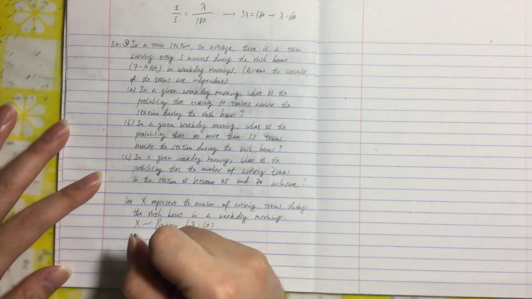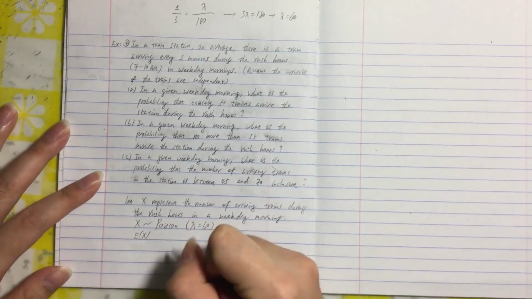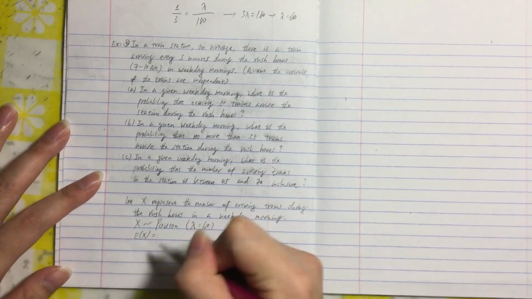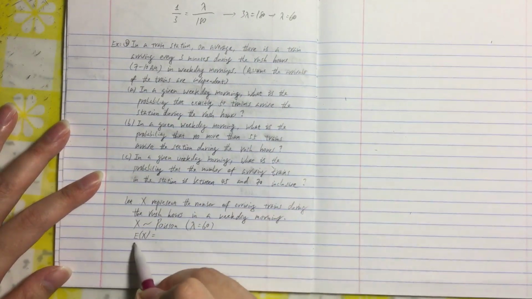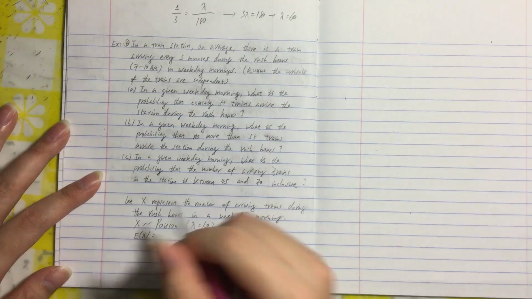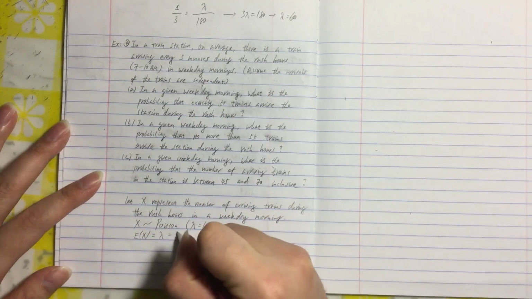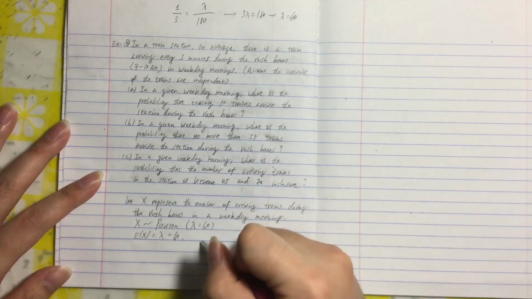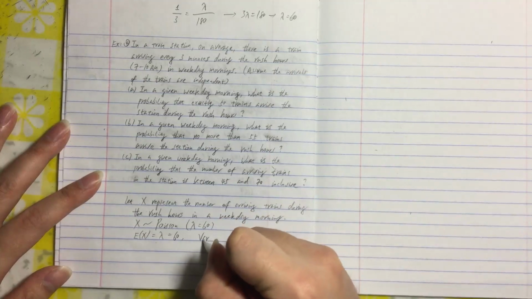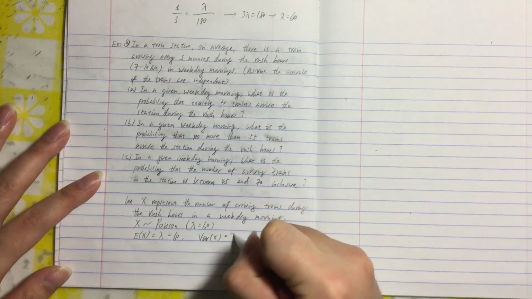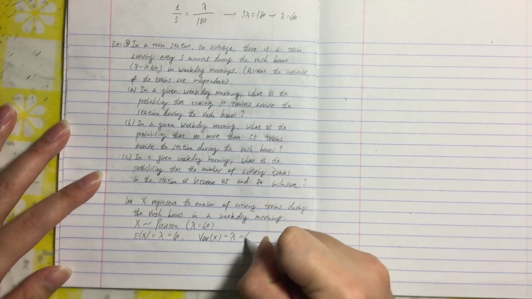Next we can find the expected value of x and the variance of x. In the earlier section, we know that for a Poisson distribution, the expected value of x is the same as lambda, which is 60. And the variance of x is also lambda, that's 60.